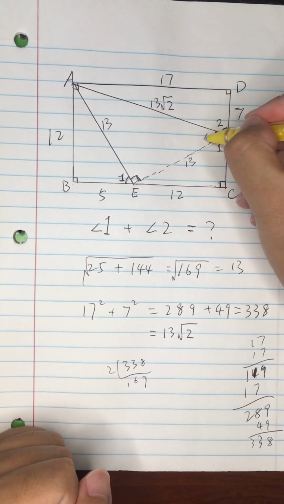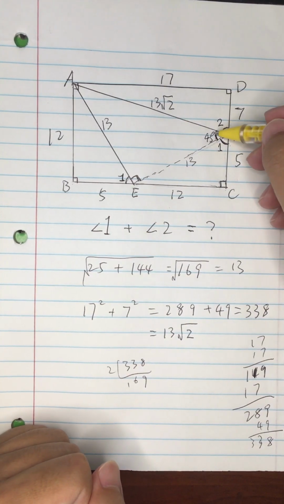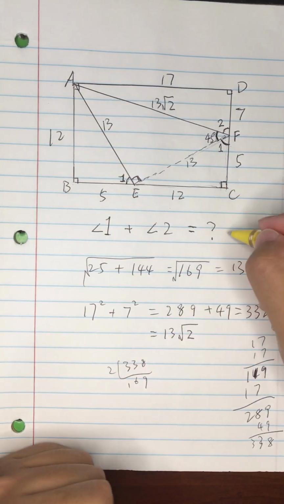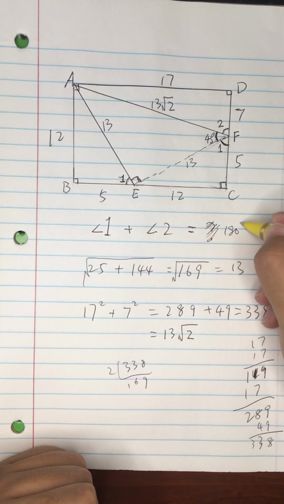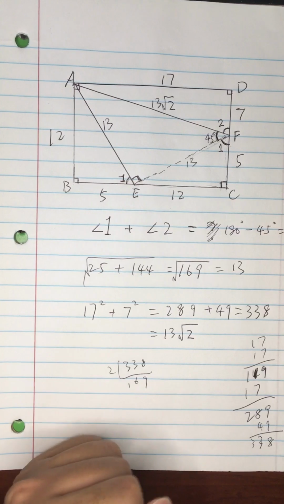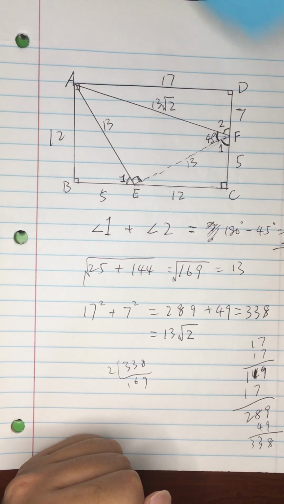That means this is 45 degrees, right? So all you have to do is use 180 degrees to subtract 45 degrees. So angle 1 plus angle 2 equals 180 degrees subtract 45 degrees, that's 135 degrees, right? And that's our answer.